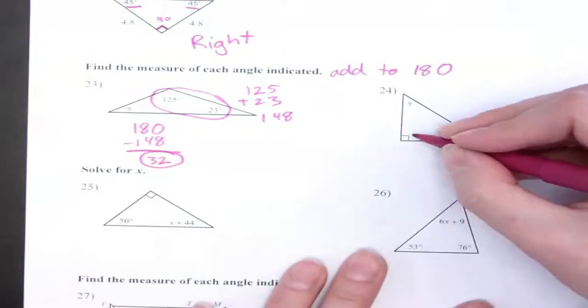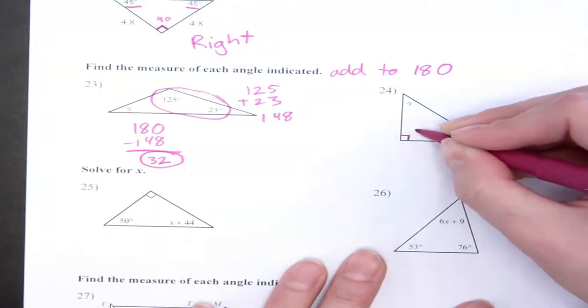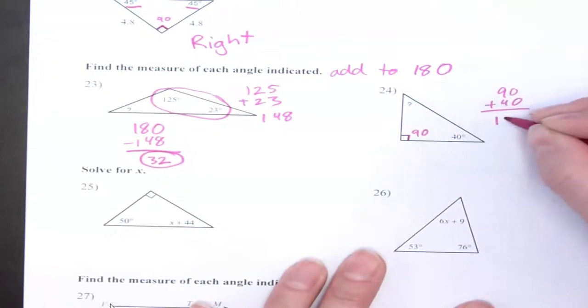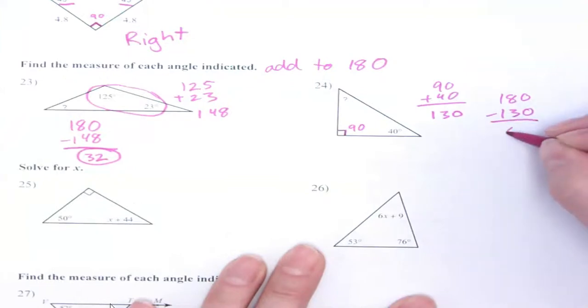Okay. Here I just have to recognize the square means 90 degrees, so I do 90 plus 40 to get 130. 180 minus 130 equals 50.